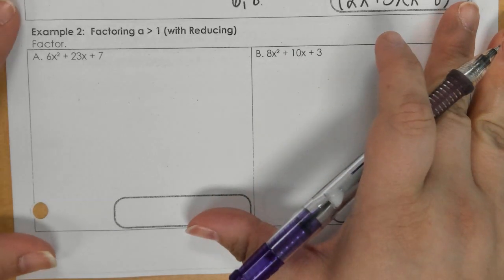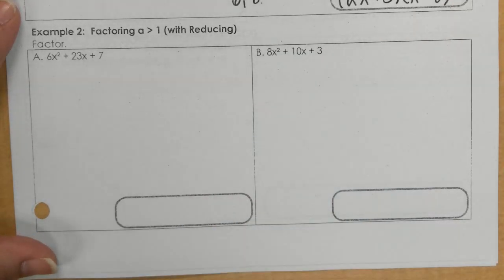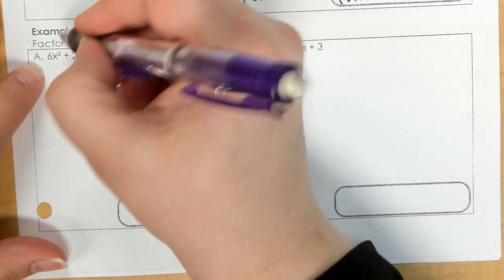So in this example, we have a very similar process as the one above, but we have something called reducing. So I'll show you there when we get there. So let's go ahead and start solving it like we've been doing.